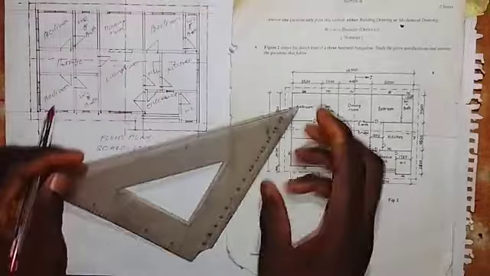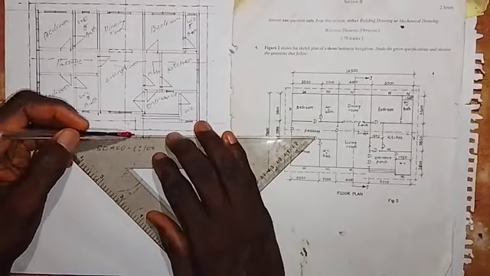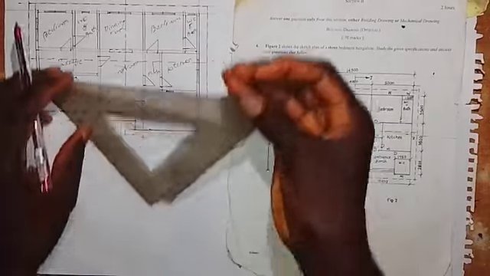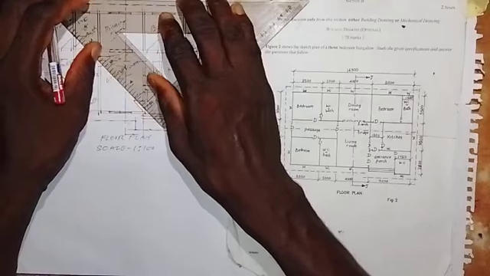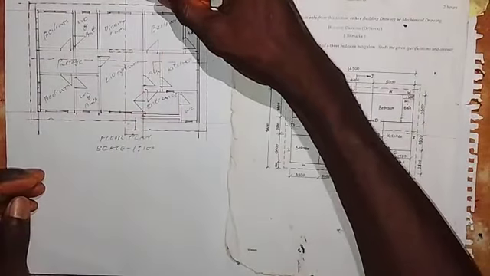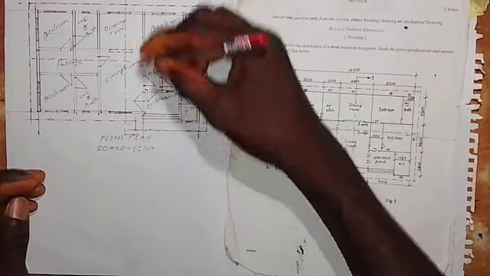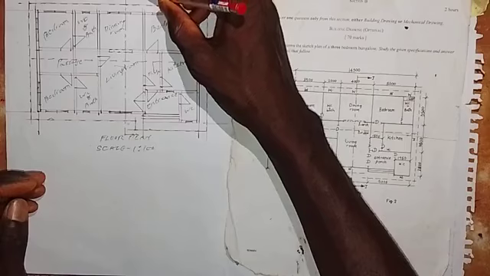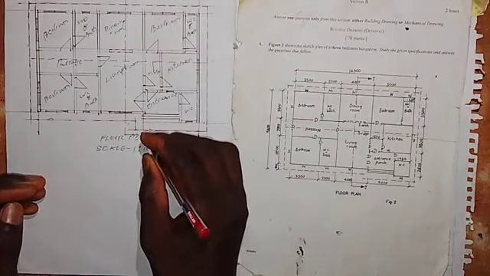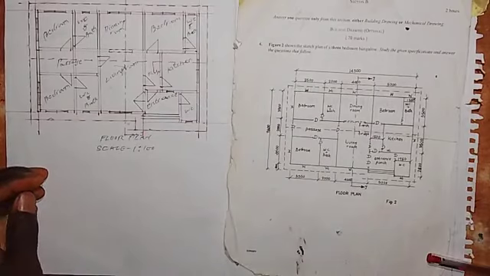All right, so I need to put an arrowhead here. You need to show this, and also put an arrowhead here. So we have this. I'm going to make it like this, and I'll also make it like this. Then I will call this J, and here we have J. So this is cutting plane JJ as we have it there.